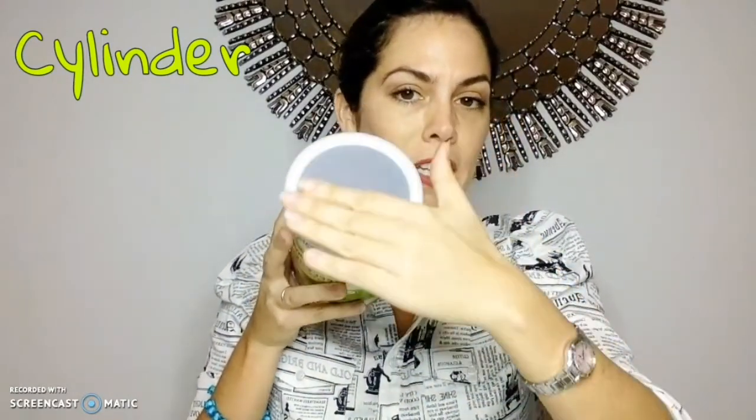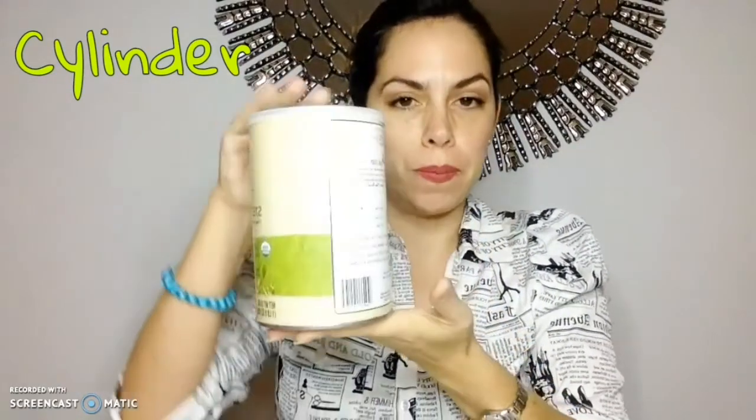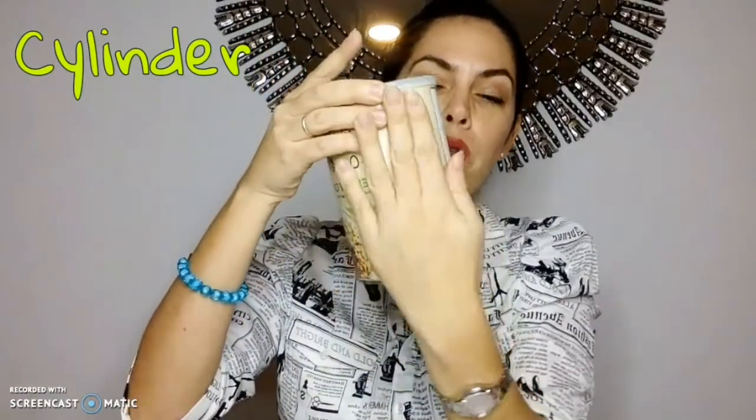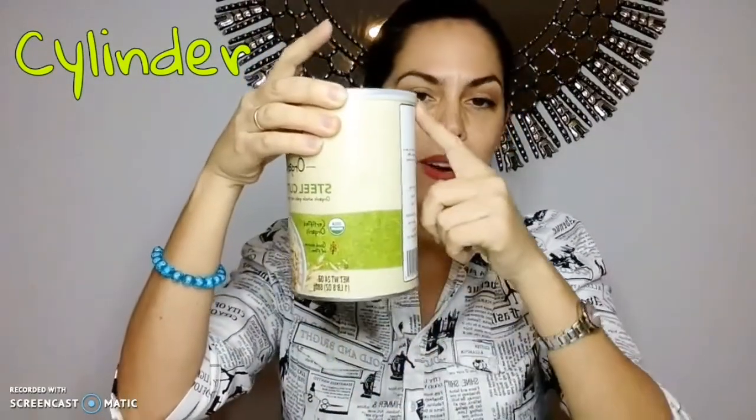So another shape is a cylinder. This is a cylinder. It has a flat circle-shaped face at the top, a flat circle-shaped face on the bottom, and they're both the same size, and then one face that goes round and round and all around, and this side is straight because both of these are the same size. This is a cylinder.